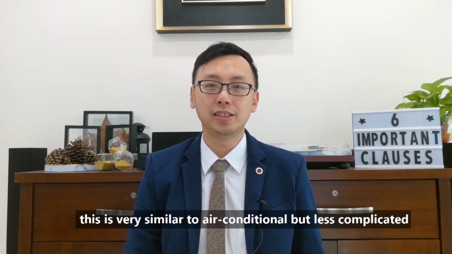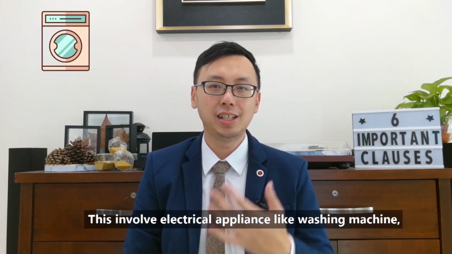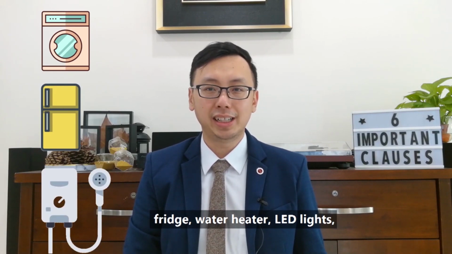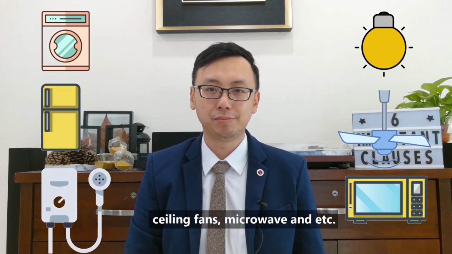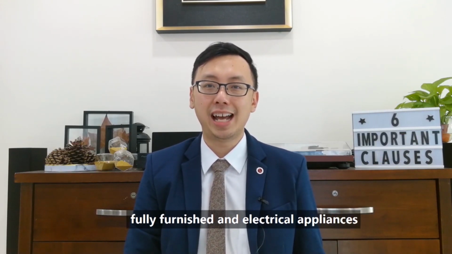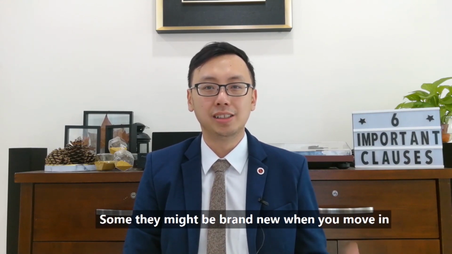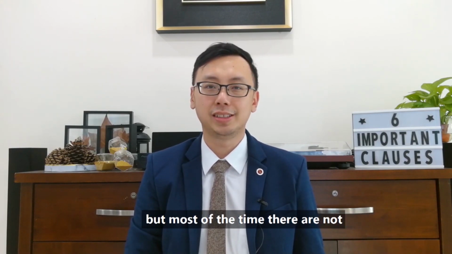Number 2, electrical appliances. This is very similar to the air conditioner, but less complicated. This involves electrical appliances like washing machine, fridge, water heater, LED lights, ceiling fan, microwave, and etc. Nowadays, many properties are rented fully furnished with electrical appliances. Some might be brand new when you move in, but most of the time, they are not.